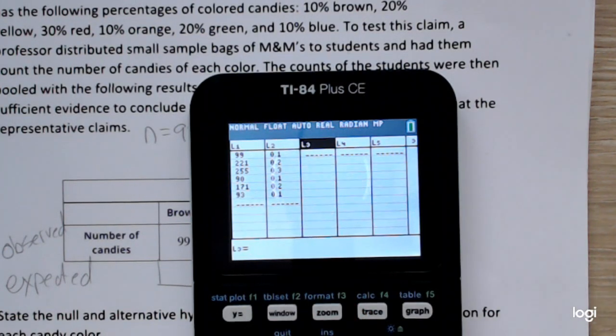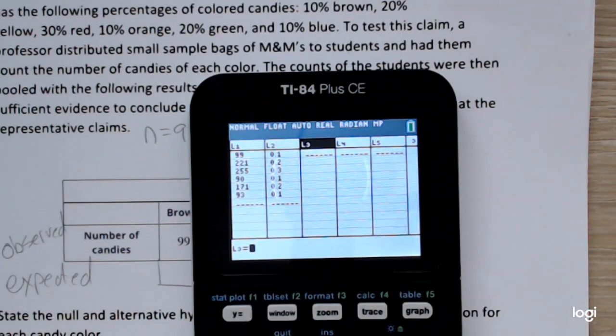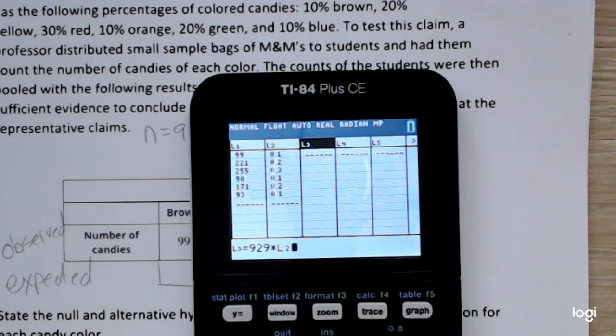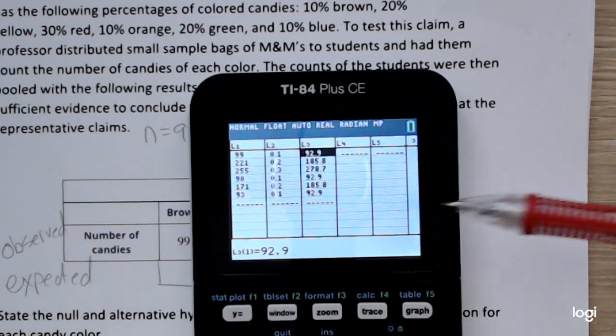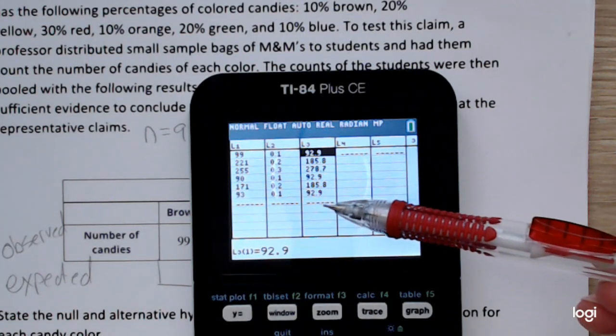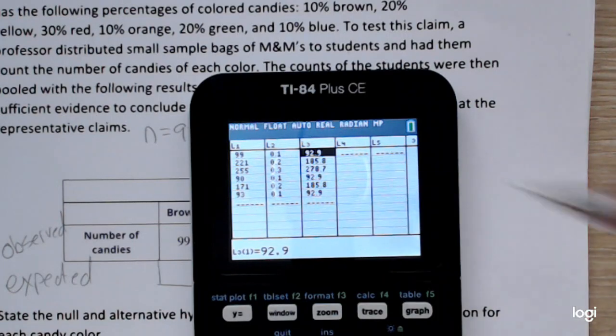So I can quickly do that by up arrowing to list 3, and then if I press enter, I get my cursor down at the bottom, and I just literally want to take 929 and multiply it by all of those percentages in list 2. So it will populate my list 3 with the expected values. If you were doing this by hand, these are the numbers you would need. And also to get this from the calculator, I will need this column.